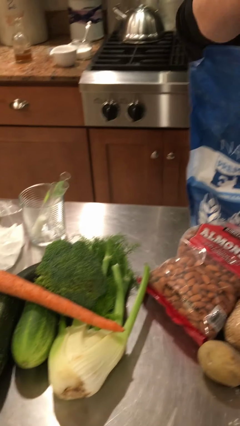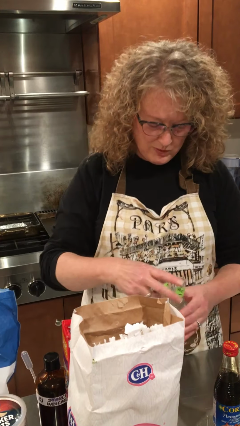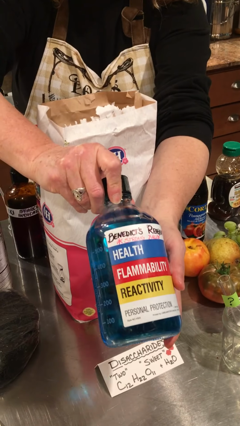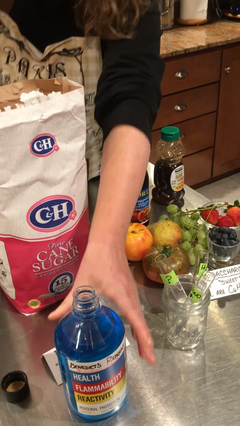Now you might remember in your freshman year, you did a sports drink thing, and you were looking at electrolytes and what's in a sports drink. Well, I want to do something with you here. You might remember the chemical Benedict's reagent. And Benedict's reagent is used as a sugar indicator.